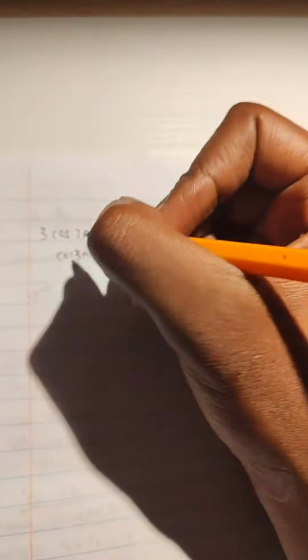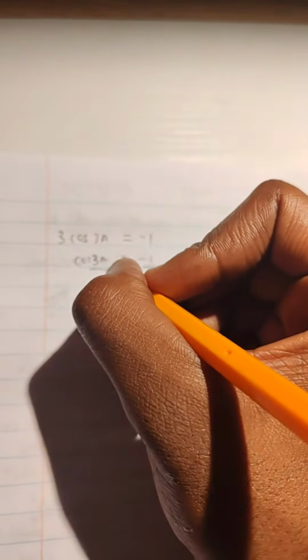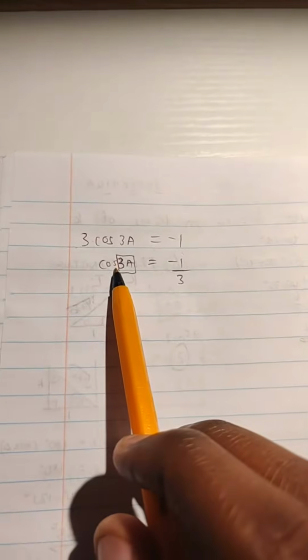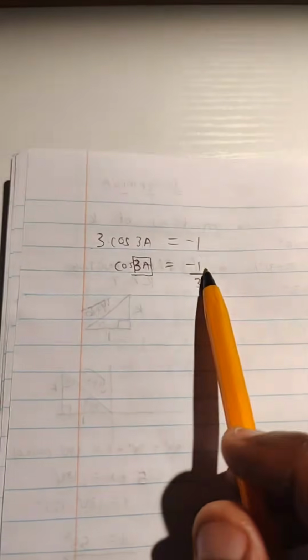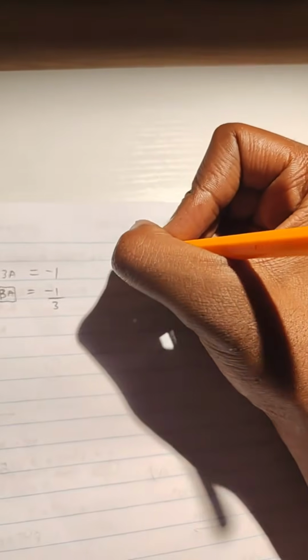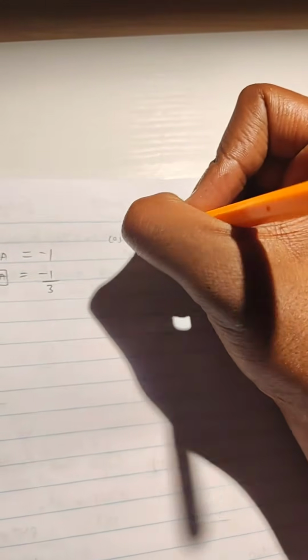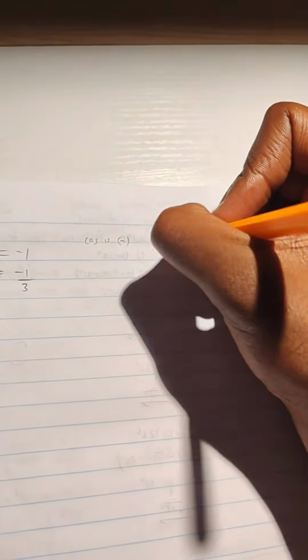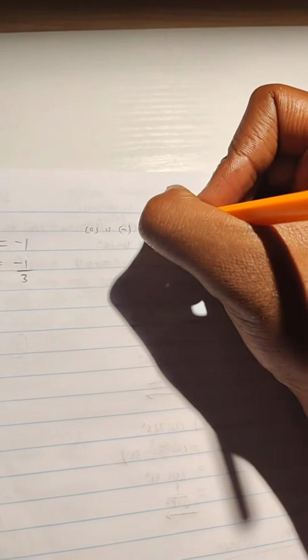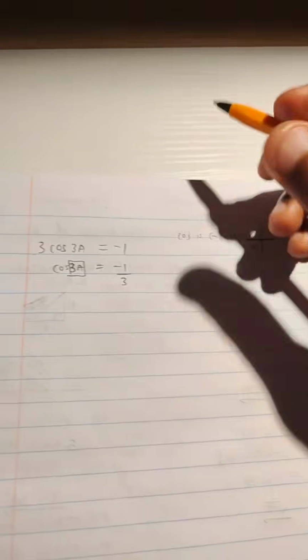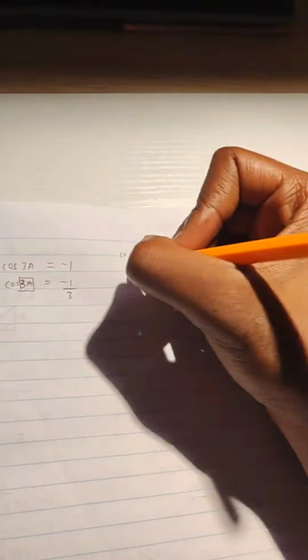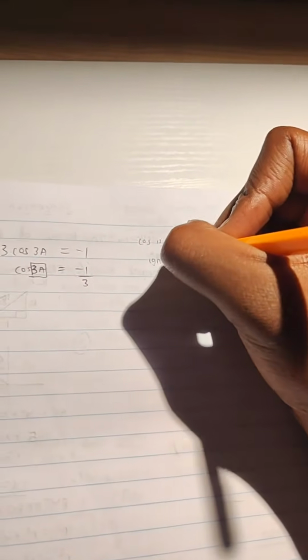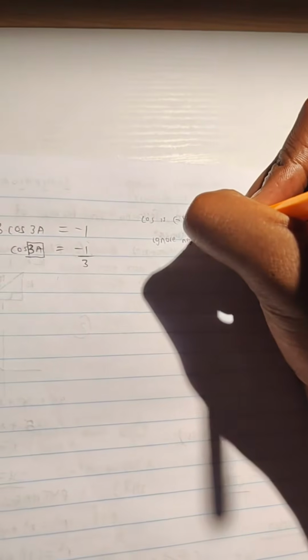Now, this here needs to be kept, okay? But what do we see here? Cos is negative. Where is cos negative? In the second and third quadrant. Then what do we do? We ignore the negative sign.